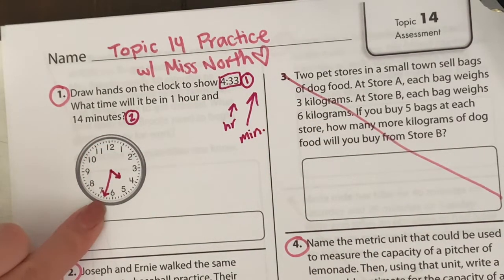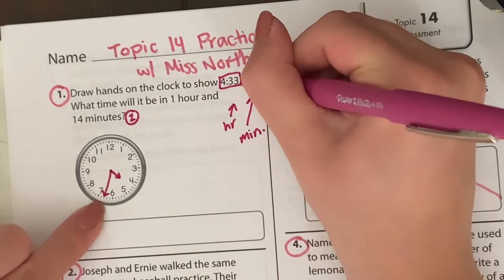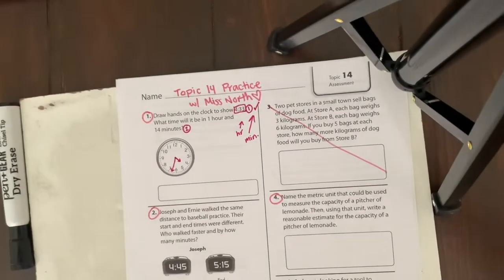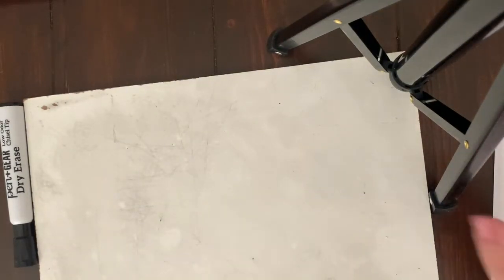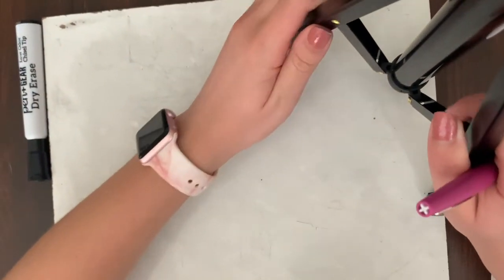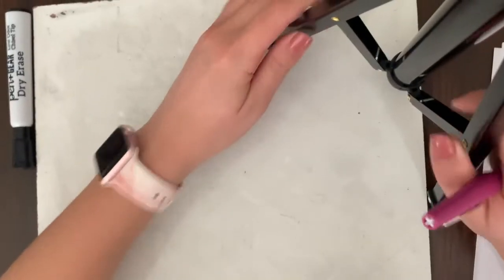Okay, so that'll be multiple choice for you on your quiz. So that'll be a little bit easier, but that's job number 1. And now I need to write down what time it'll be in 1 hour and 14 minutes after 4:33, okay? So I'm gonna zoom back out again, and I'm gonna work this out on my whiteboard using the strategy that I taught you guys with those rocks and mountains and things like that, remember?